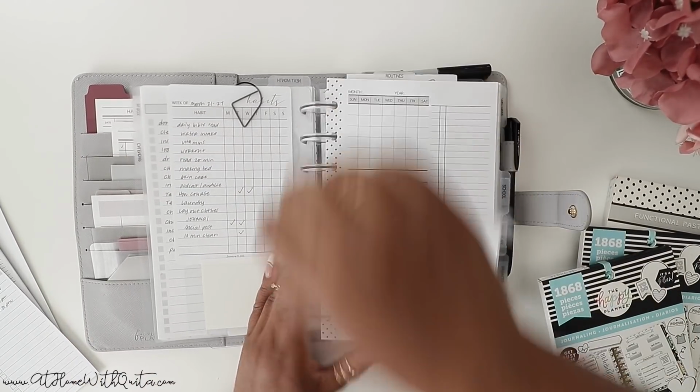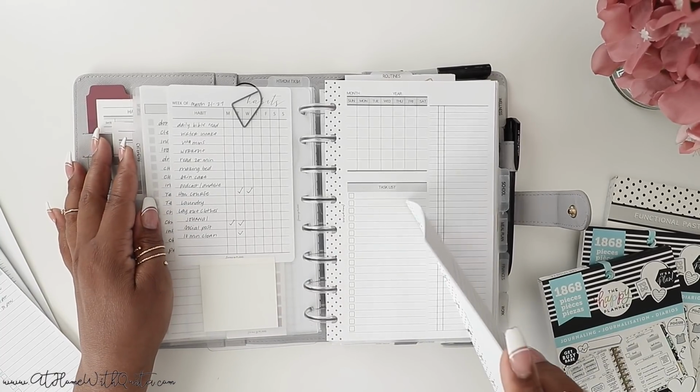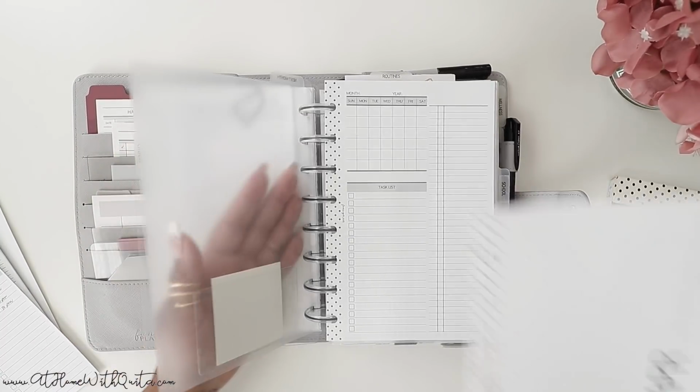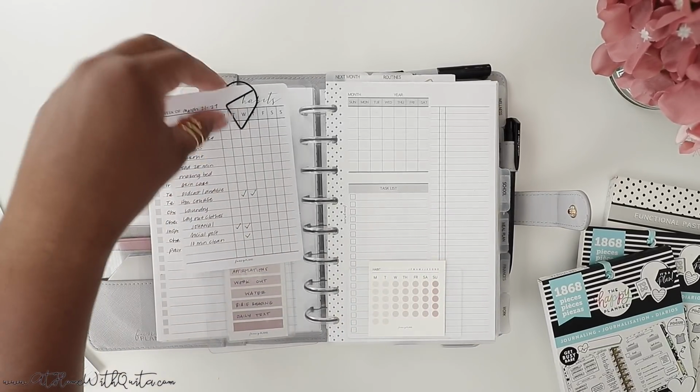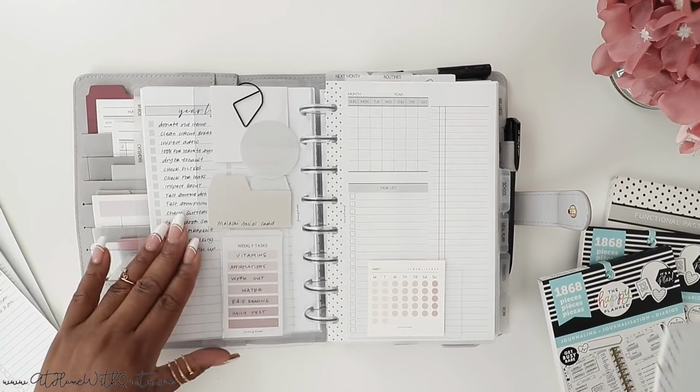So let's pull this out, April, and then I'll go ahead and replace this April that I'm pulling out with May. So it'll be ready for me when I'm ready to go. All right, so this needs to come out because that goes in the previous week that I was just in.